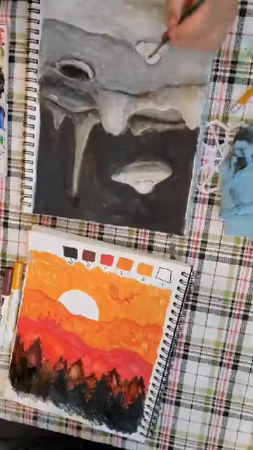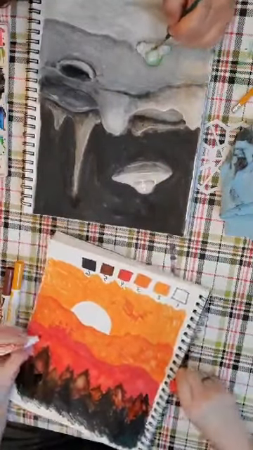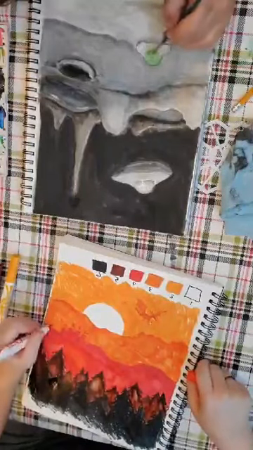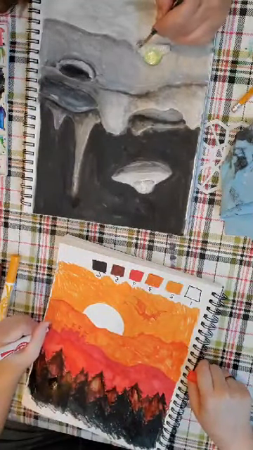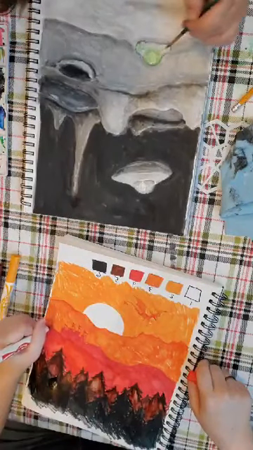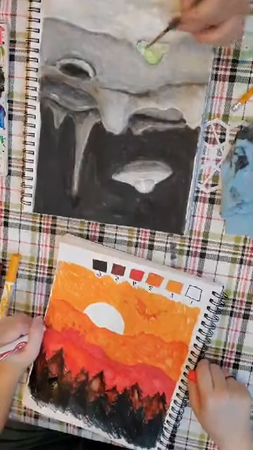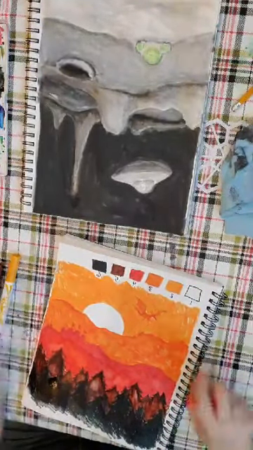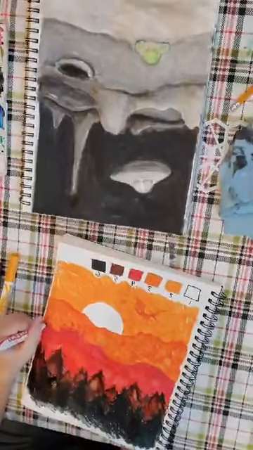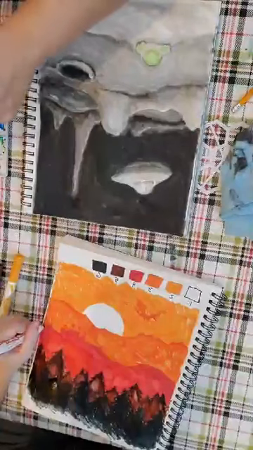I think I'm gonna add some little tiny trees up by the castle too, but because they're further back, I'm gonna make them teeny tiny trees. There's a forest back there also.